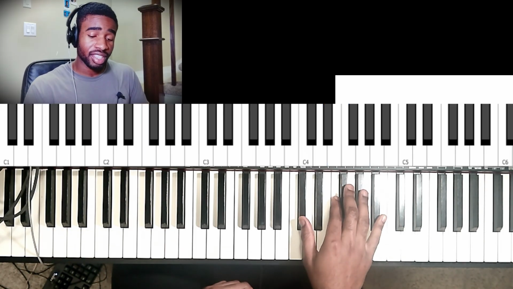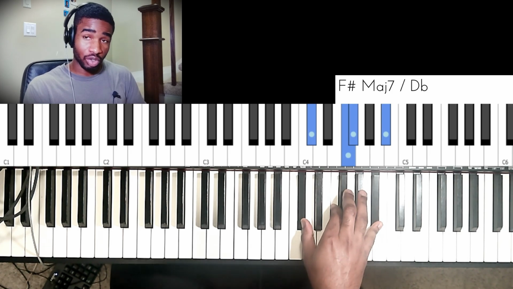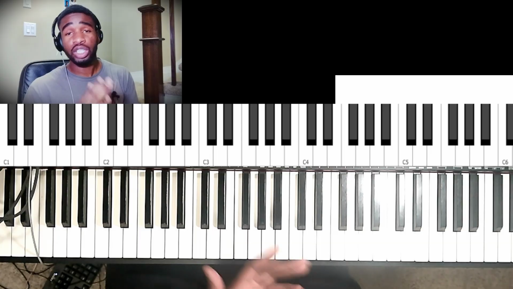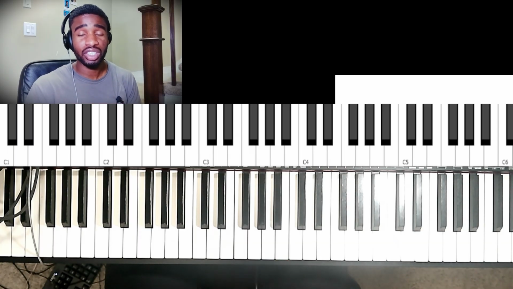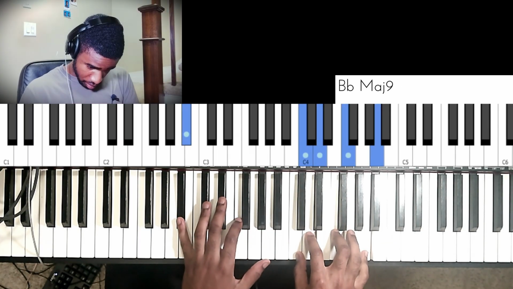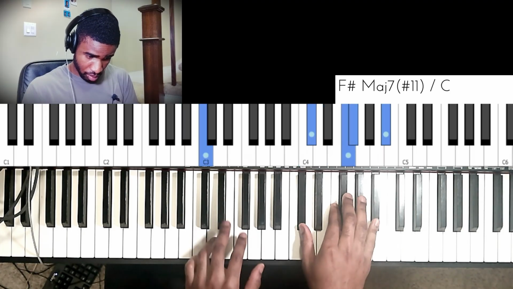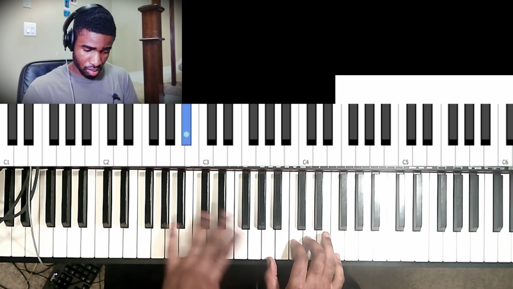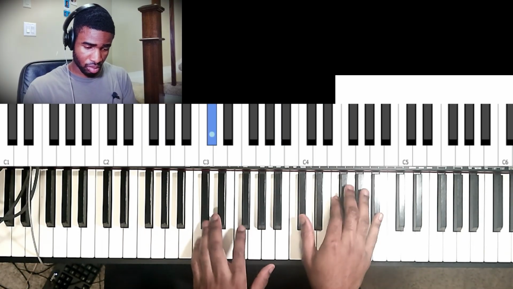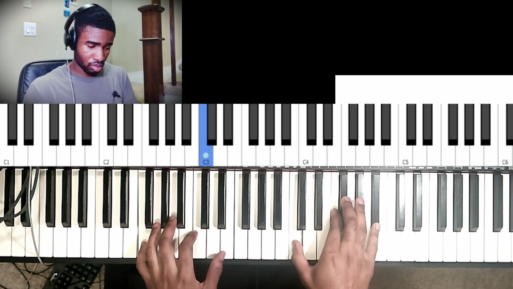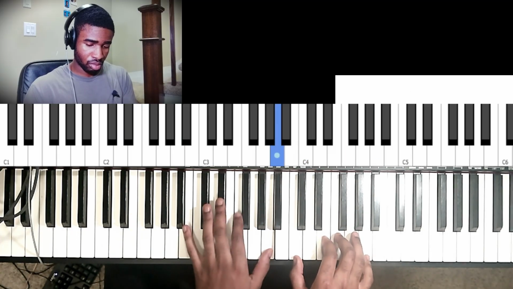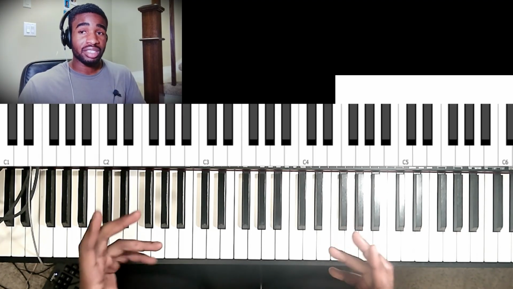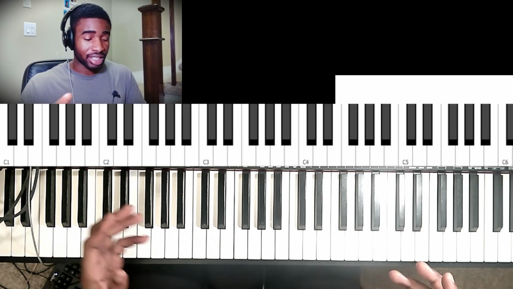So again, right hand goes to the minor third, and then when you have to play on the one chord, you have to play the one chord of the original key. So that's another easy way of using modal interchange.